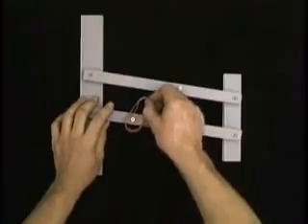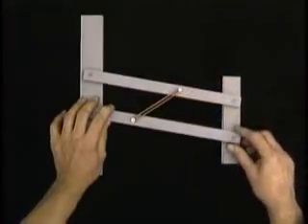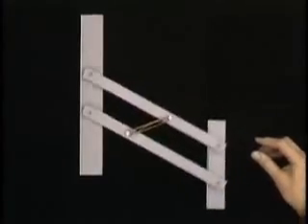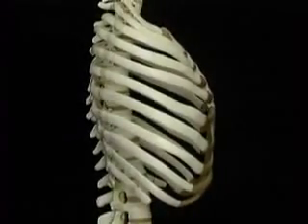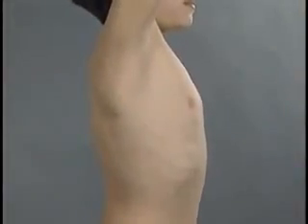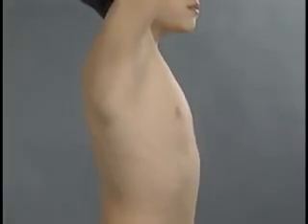To show how they act, we'll look at the model again with the force now applied in the direction of the internal intercostal fibers. As the force is applied, the ribs move downwards. As the ribs move downwards, their ends, together with the sternum, move backwards. The action of the internal intercostals moves the anterior chest wall downwards and backwards.